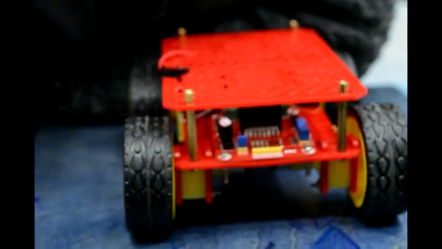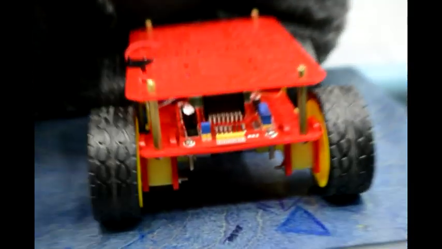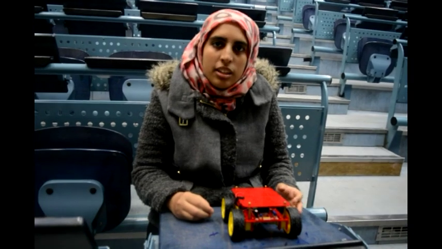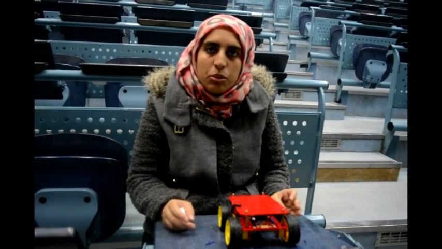So how do we make the car move forward? If we want the car to move forward, both enables will be 1, and inputs 1 2 3 4 will be 1 0 1 0. And if you want to move right, both enables will also be 1, and inputs 1 2 3 4 will be 1 0 0 1.